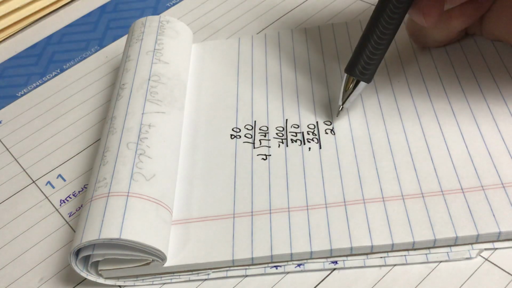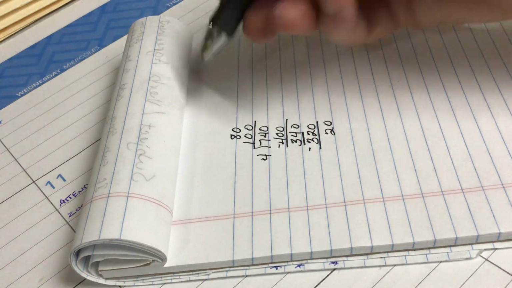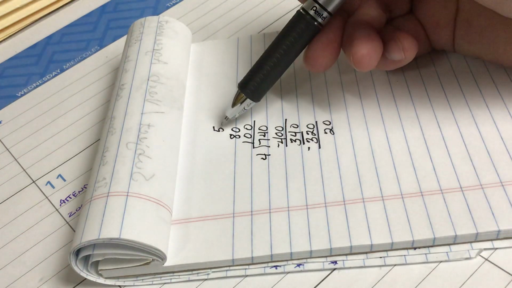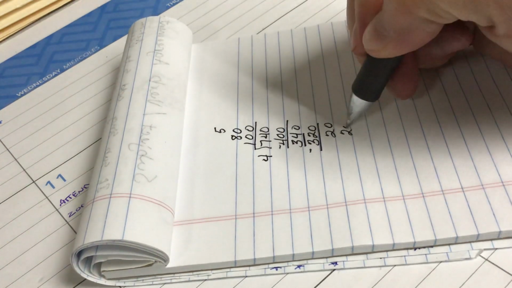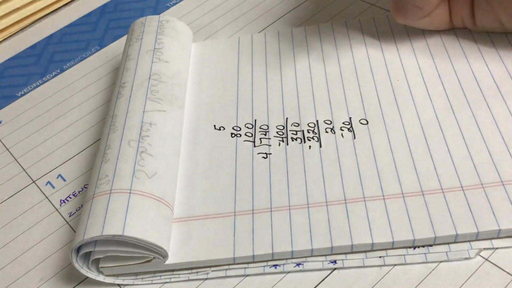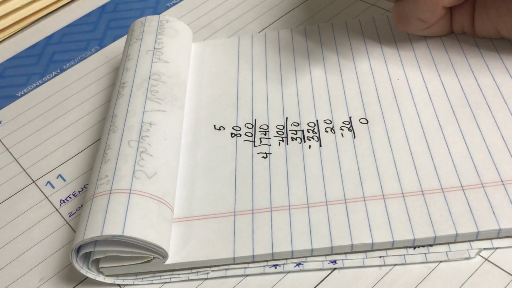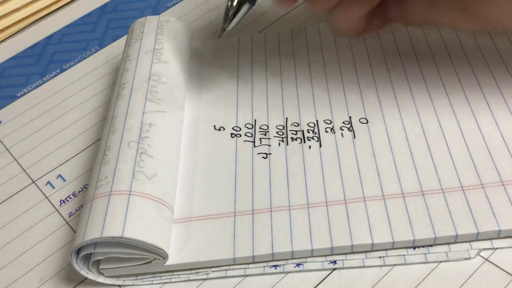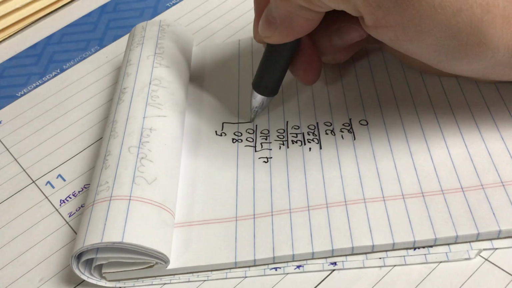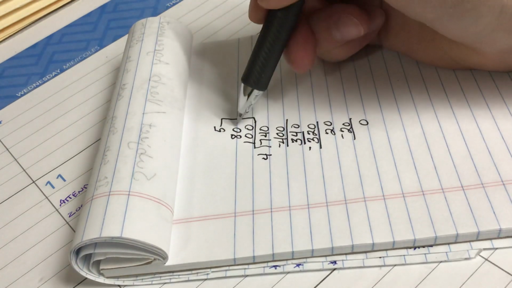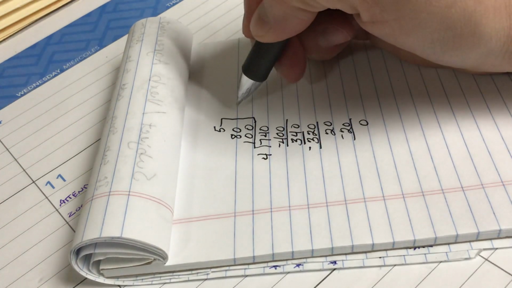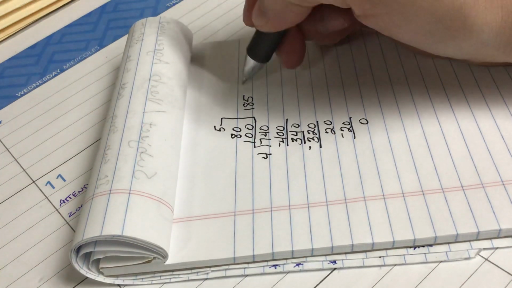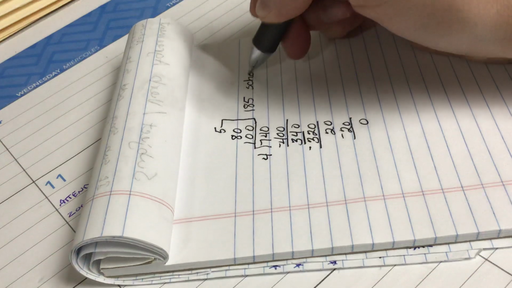I know 4 can go into 20 5 times. So that goes in my ones place. I know that because 5 times 4 is 20. And when I subtract, I get nothing for a remainder. Now remember, in the method we used yesterday, we added up all our partial products. We're going to do the same thing today. We're going to add 100 plus 80 plus 5, and I know that equals 185, and that would be labeled schools in your math book.